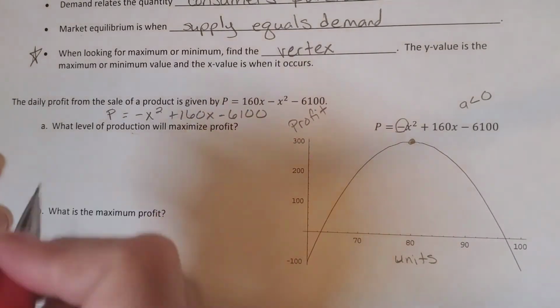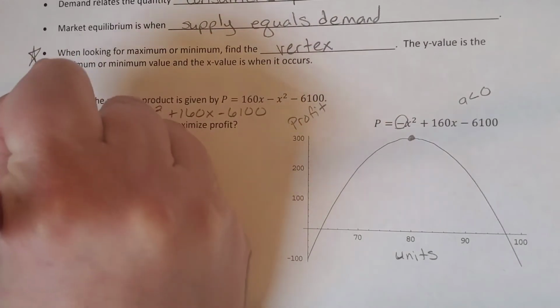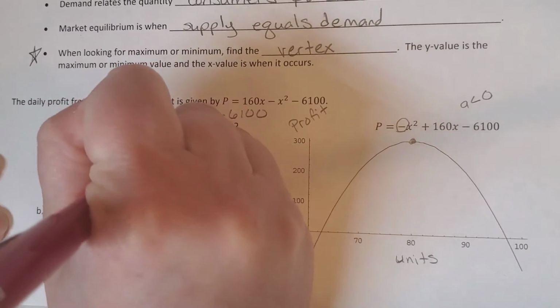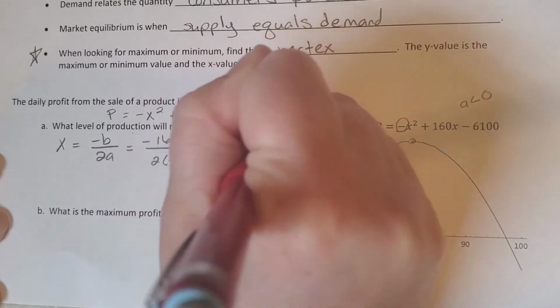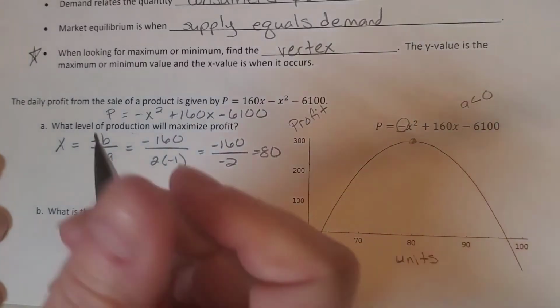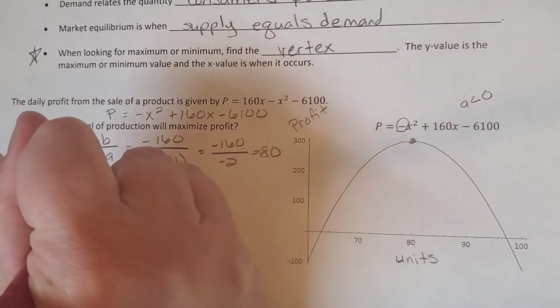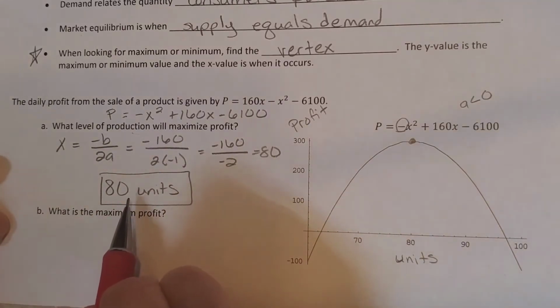On part A, we're looking for the x coordinate of the vertex. We find that by doing negative b over 2a. So we get negative 160 over 2 times negative 1. So negative 160 over negative 2 gives us 80. And we can see that at 80 units, because remember this is a number of units, is where our maximum will occur. Notice that doesn't tell us what the maximum profit is. That just tells us we will have our maximum profit when we produce and sell 80 units.